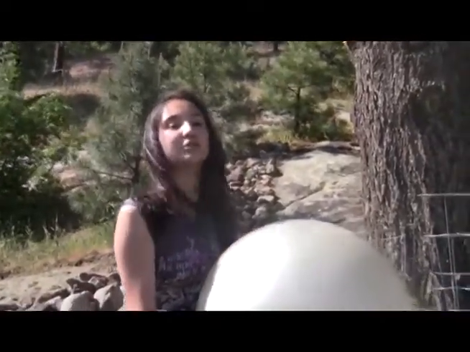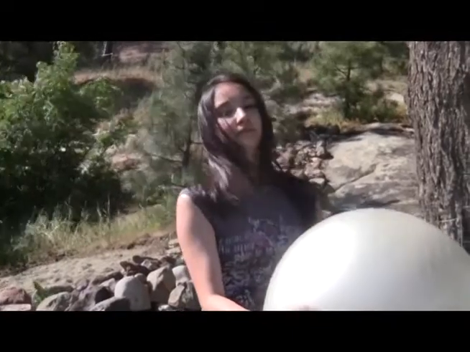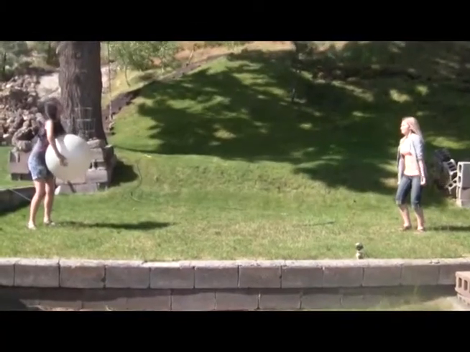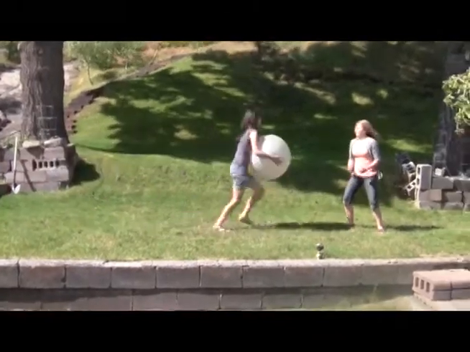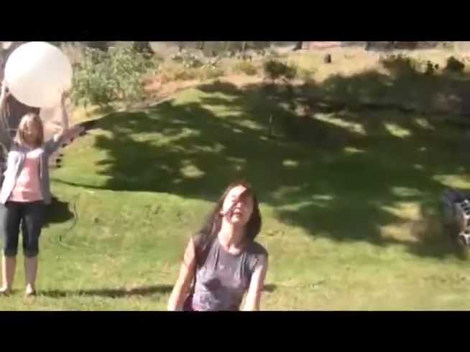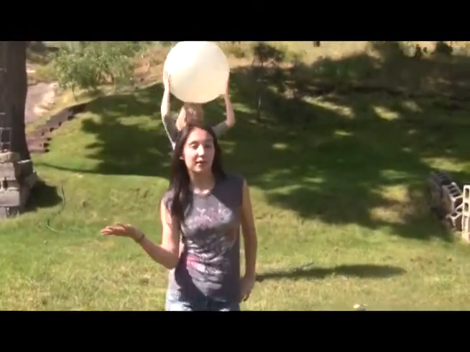Okay, so now we're going to be doing an action and reaction one. The action is going to be me running at Heather, and the reaction will be Heather falling down. That was the reaction. But if the same force was applied to both ends, nothing would have happened.